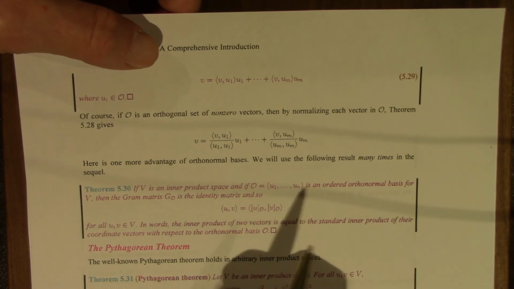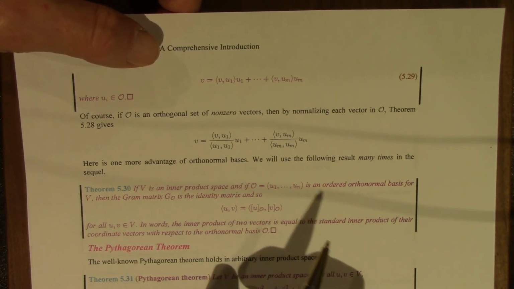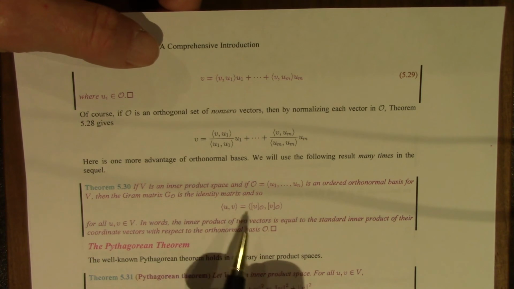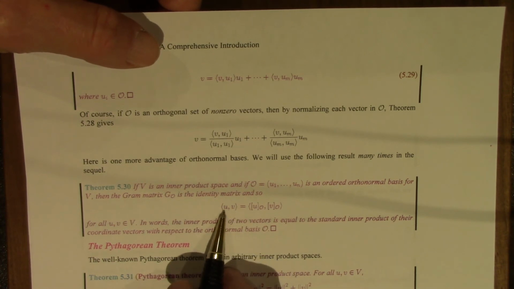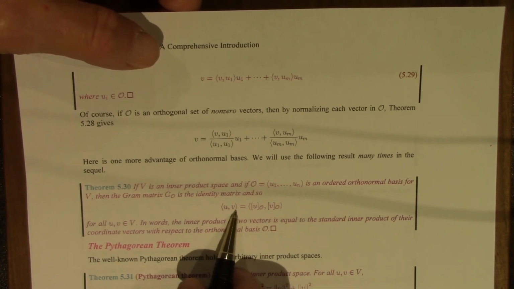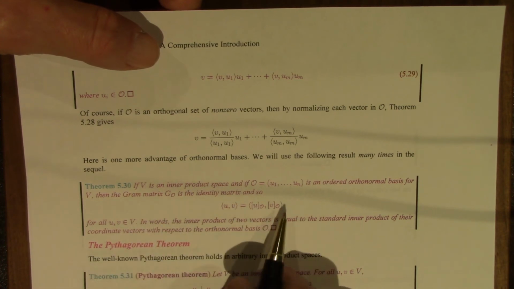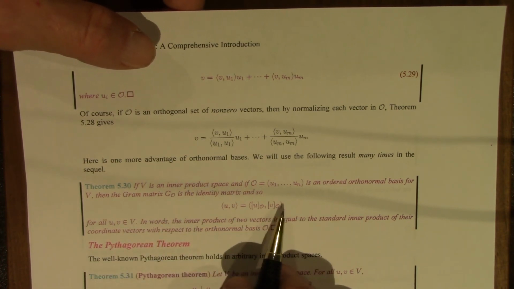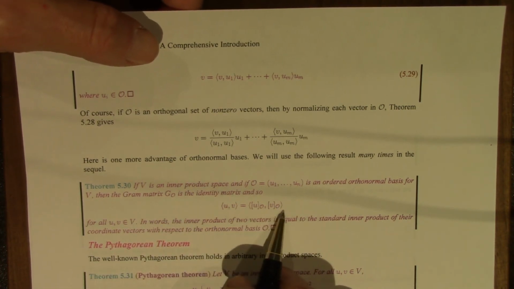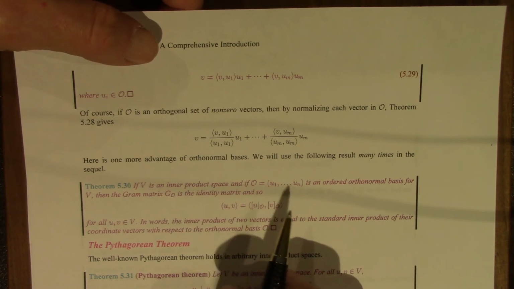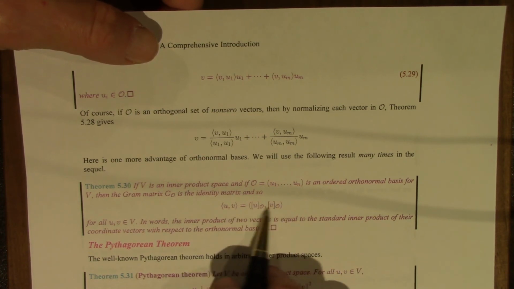And so that beautiful formula we derived a while ago, connecting the inner product of two vectors u and v in the inner product space with the standard inner product of their coordinate matrices, looks like this.